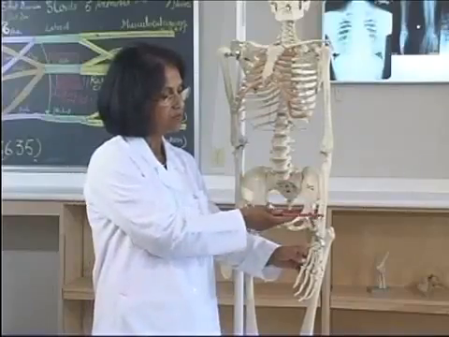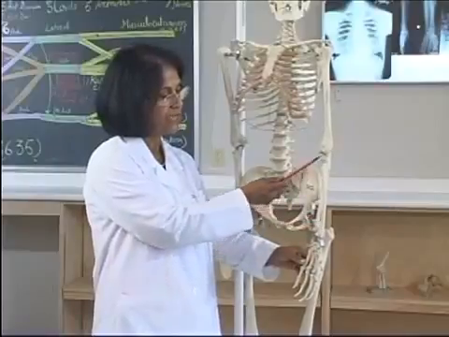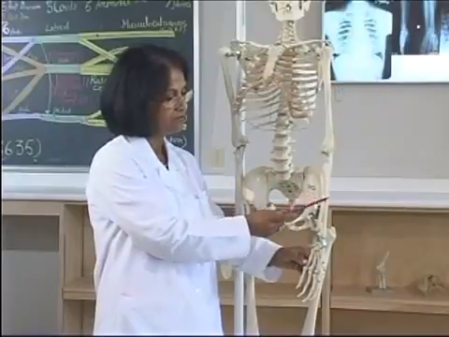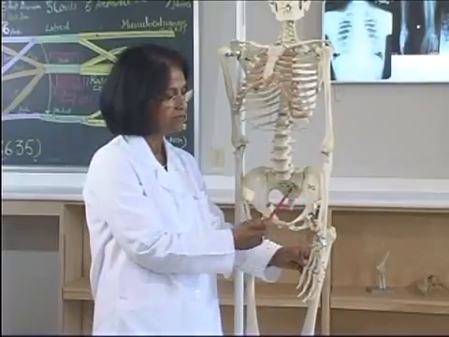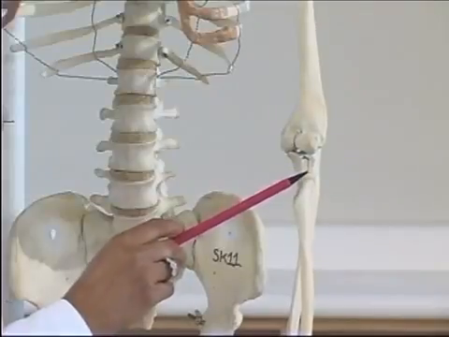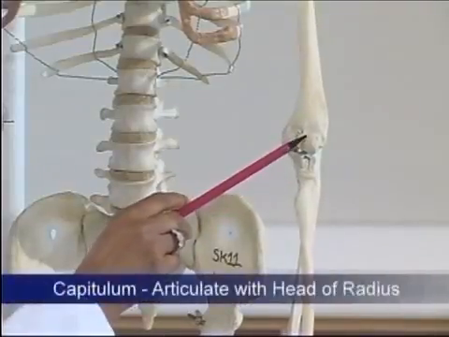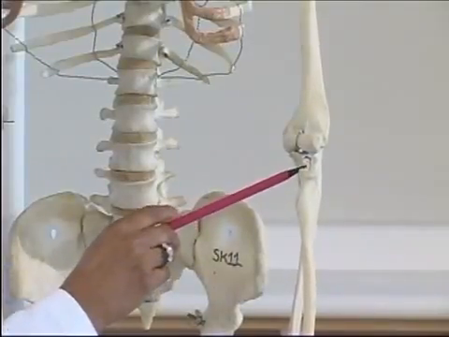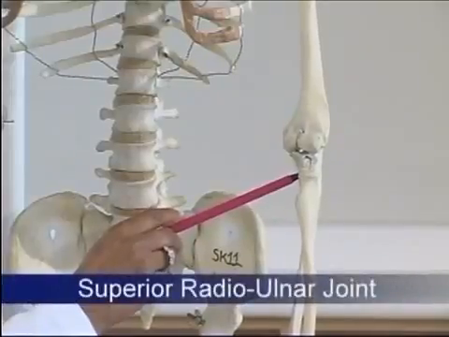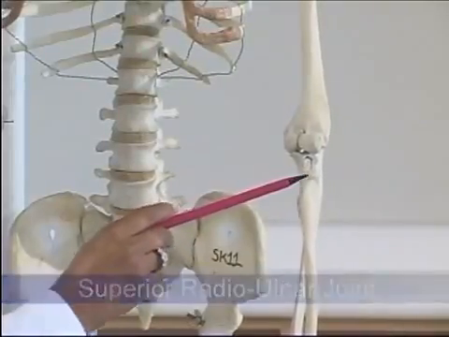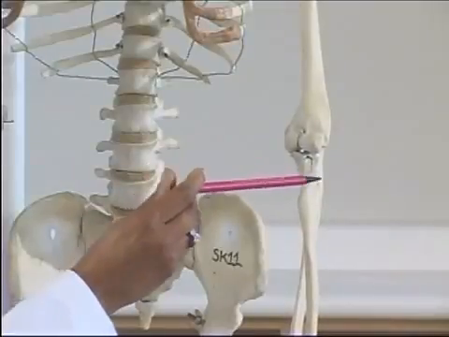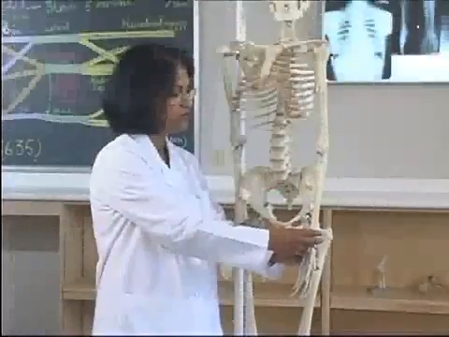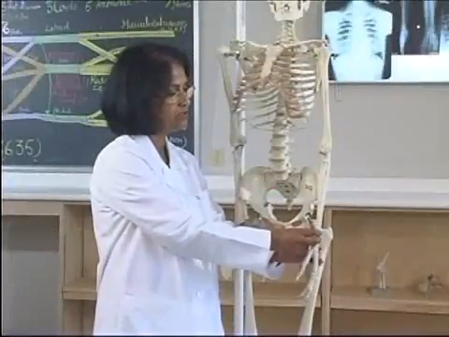Radius is the lateral bone of the forearm, or the antebrachium. It has a head, neck, body, and the lower end. The head is a disc-shaped structure. It joins with the capitulum of the humerus. It joins with the ulna to form the superior radioulnar joint. It rotates around a ligament which attaches around the head. The radius rotates in supination and pronation.